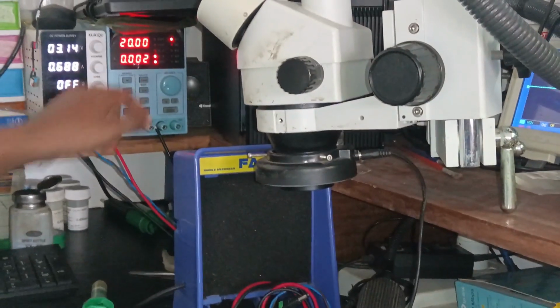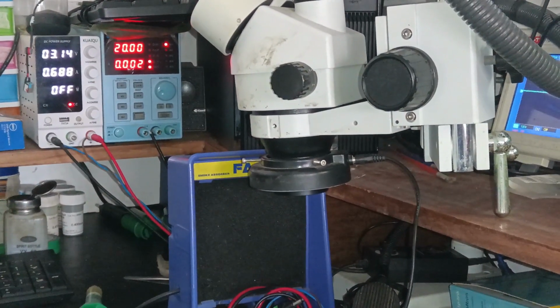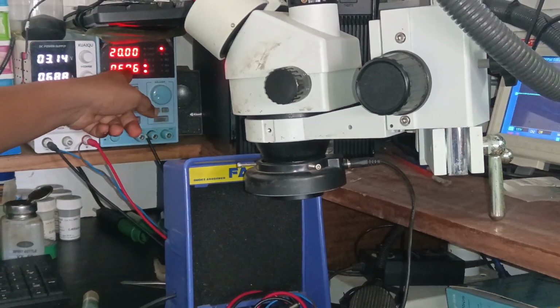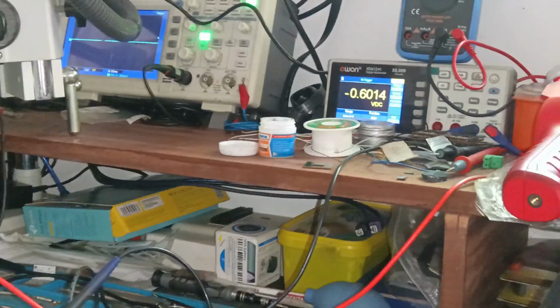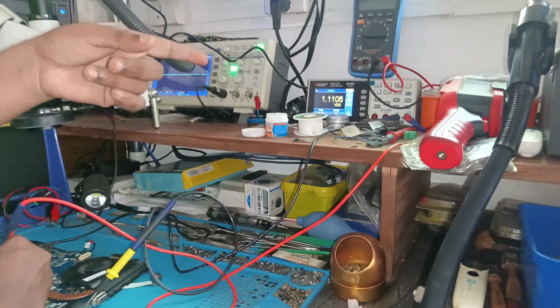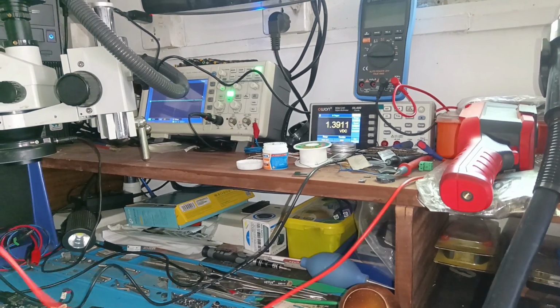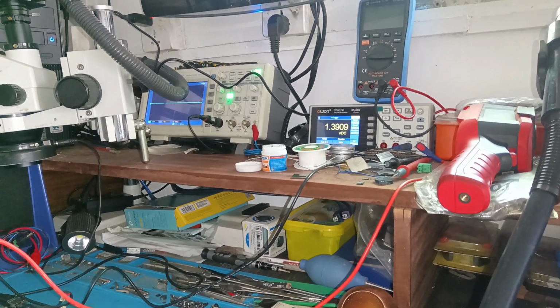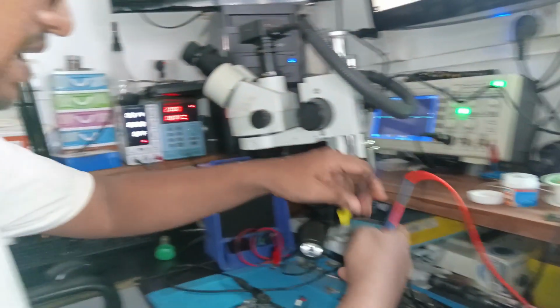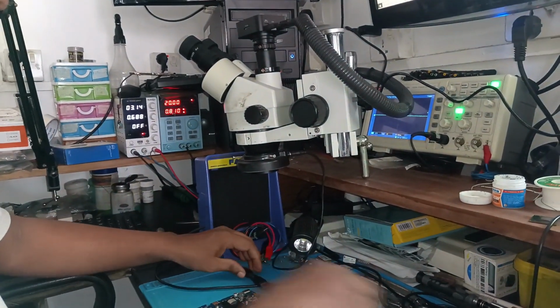Now I turn it on and see, amp is good. Now I check voltage. Right. See, voltages are present. See, machine is turned on. Amp is good.